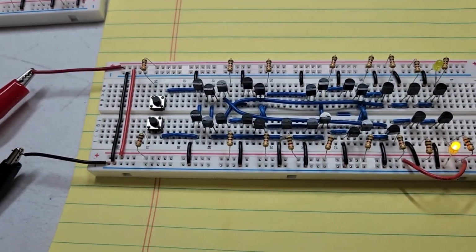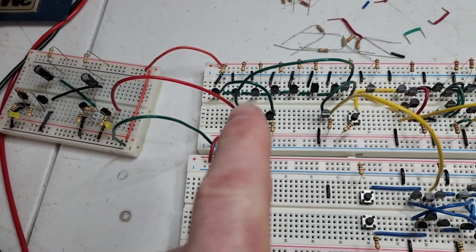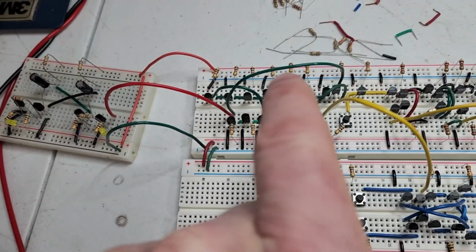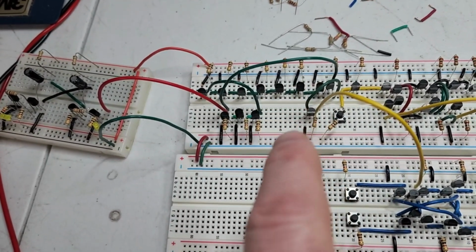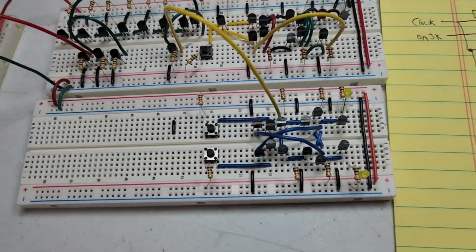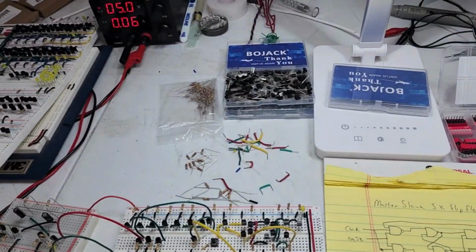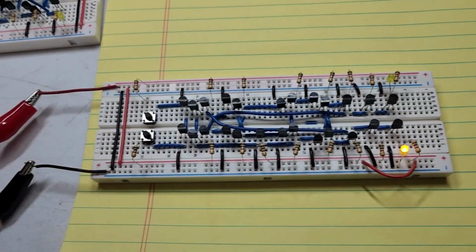One of the things that's good about this is it doesn't need the edge trigger. Remember with the clock, I had to build this huge long buffer so that we could get just the edge of the clock for the last flip-flop. This one doesn't need it, but let's test it without the clock first. We've got the power on, and let's see what happens.